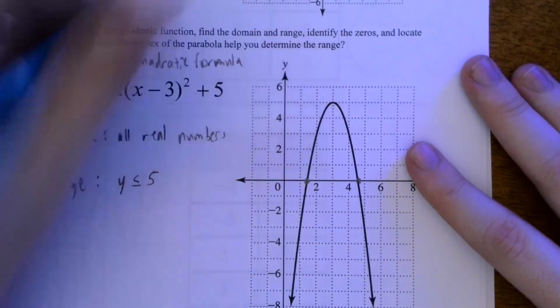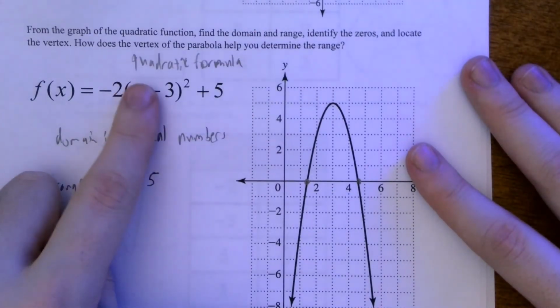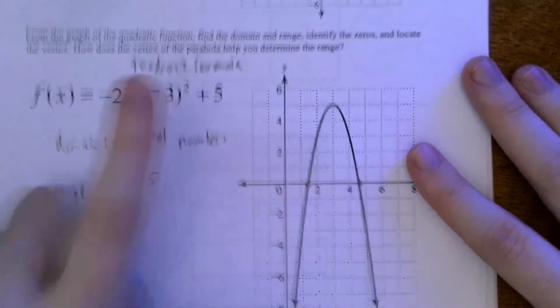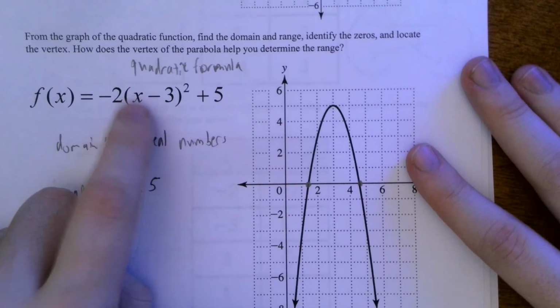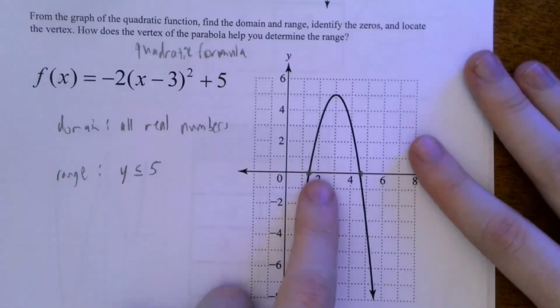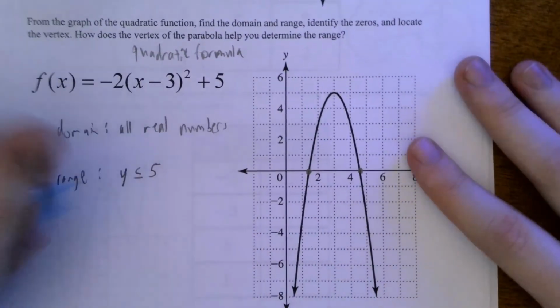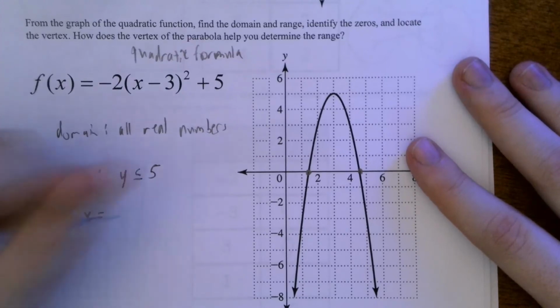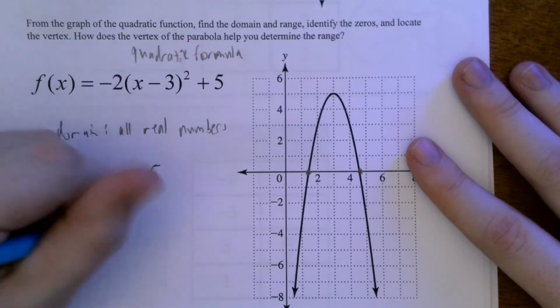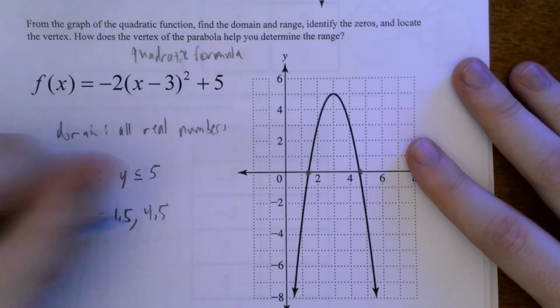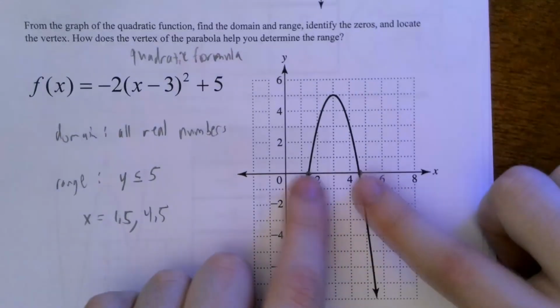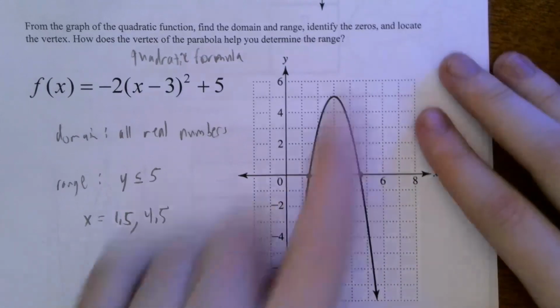And that's the one that we saw in 3.9 that I gave you. So we can use the quadratic formula to eventually solve this if we simplify it a little bit. But I'm just going to estimate here. So it looks like x is about equal to 1.5 and 4.5. That's just my x values where they cross the x-axis. So those are my zeros.